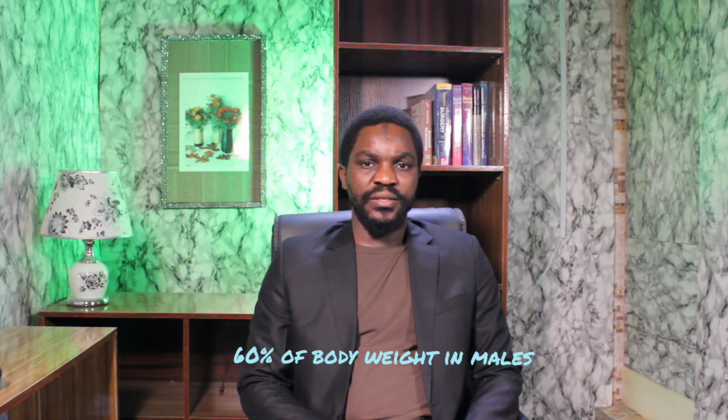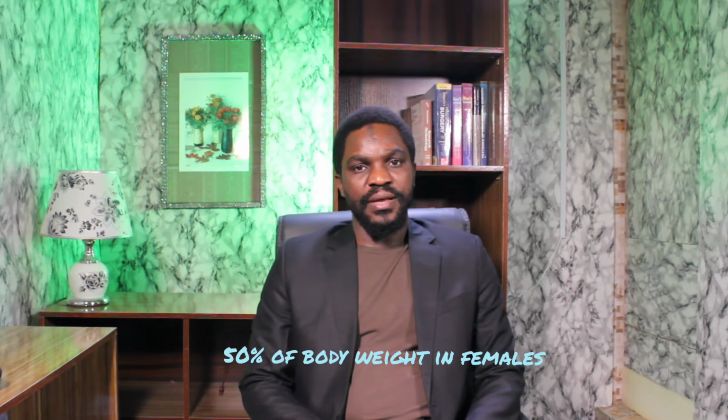The total body water. Total body water forms 60% of body weight in males and 50% of body weight in females. The distribution is largely influenced by age, sex, and body fat. The total body water is higher per kilogram body weight in children, lower in the elderly. It is more in males due to higher muscle mass and lower in females due to higher body fat.